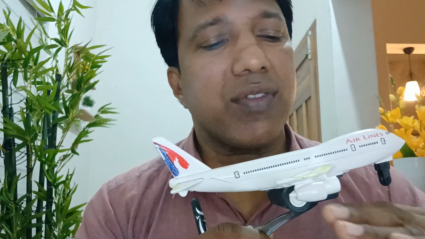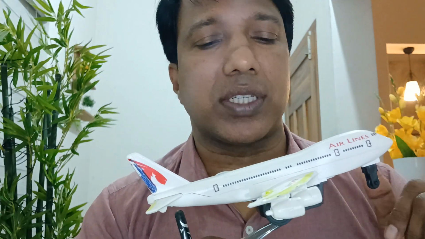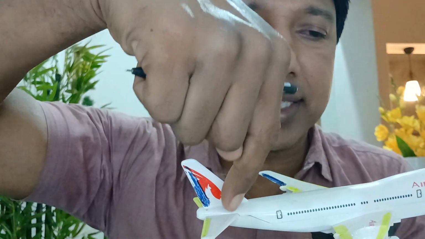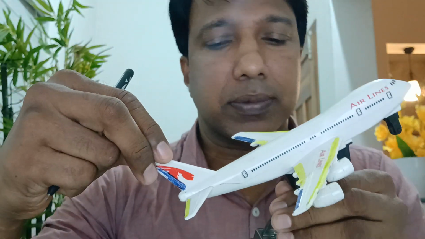Because of this movement, air will be trapped here and hit from the bottom, but the lift force is not sufficient. So at the takeoff point, with the help of the fly-by-wire system, the pilot will activate the elevator. The elevator will be lifted upwards. When the elevator is lifted upwards, a part of the air will come and hit here. When the air hits from the top at the backside, the aircraft will be lifted like this.